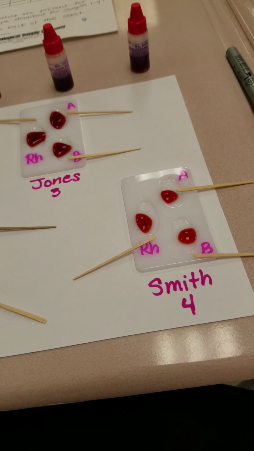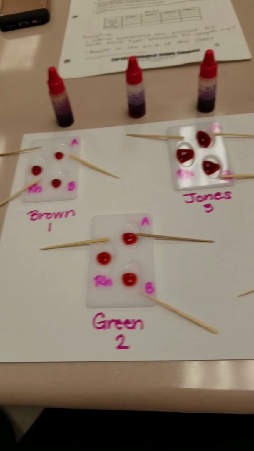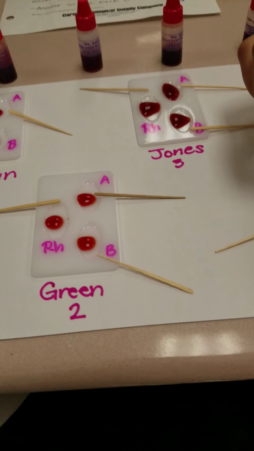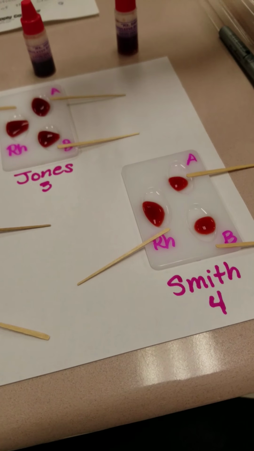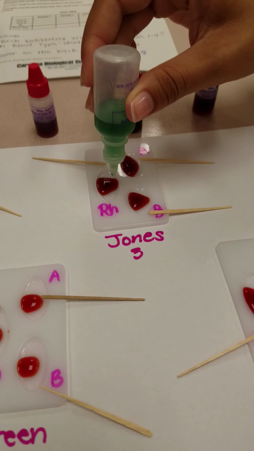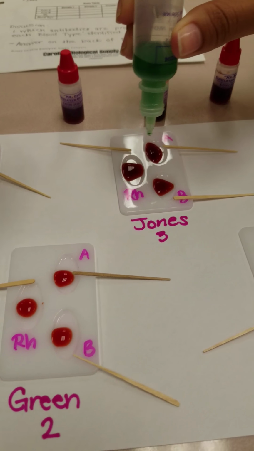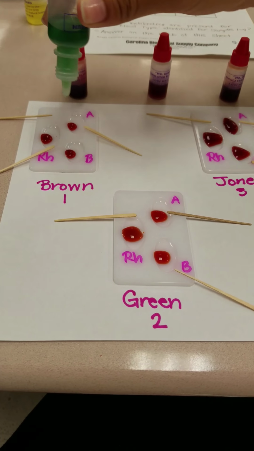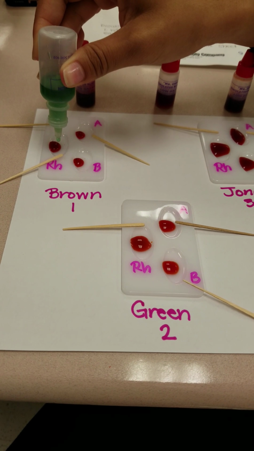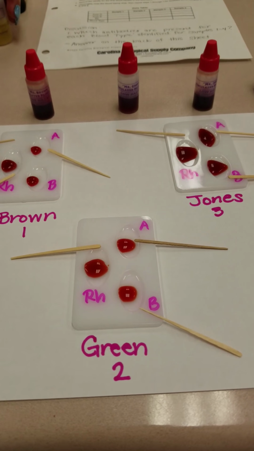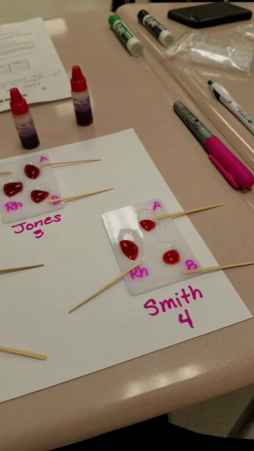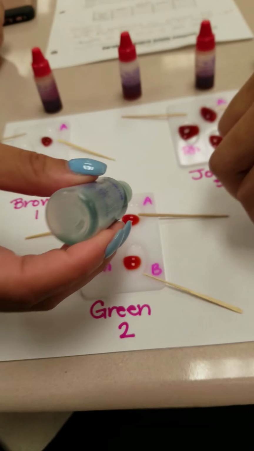Okay, these ladies are going to add the RH. Please add. So you're adding RH. And now we're going to add anti-A and anti-B. Can you stir your RH wells for me, please?